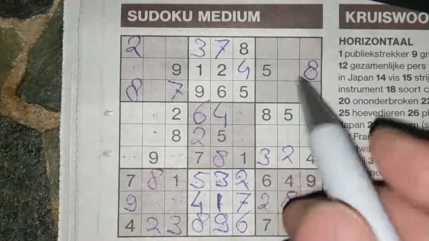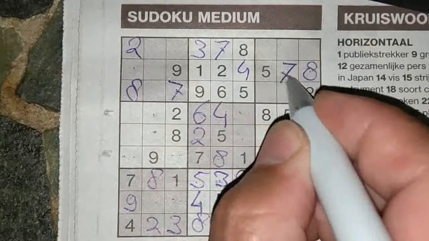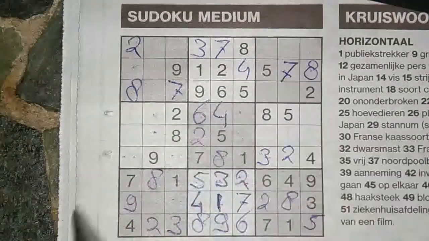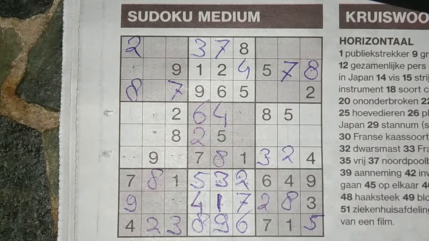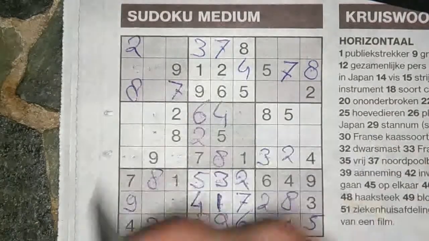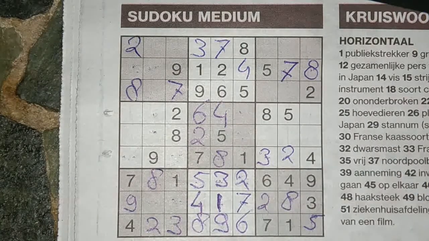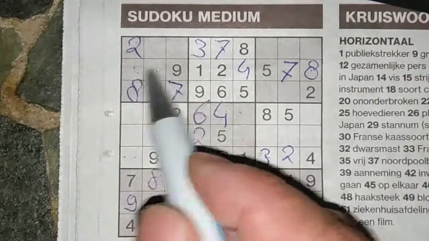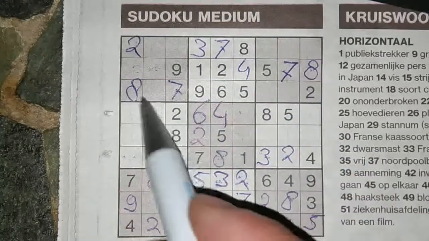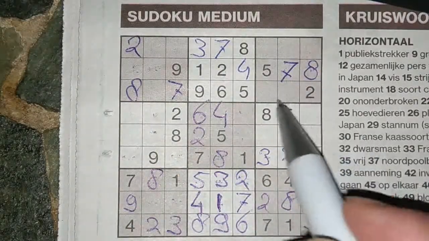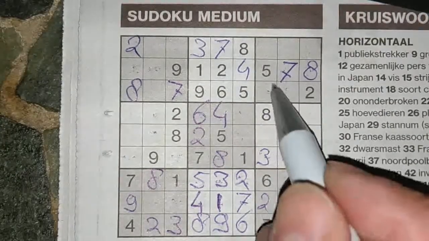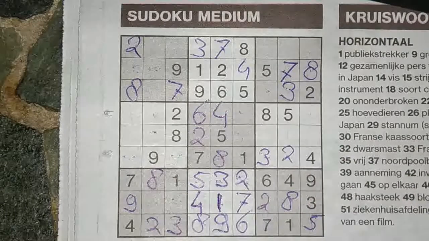So in the second row, the only place for 7 should be there. 2 boxes are left for this row, the numbers 3 and 6. This should be up here, 3 and 6. So we have a 3 in the second row, 3 in the first row. So in the third row, the only 2 places for a 3 should be here or there, but I see here 3, so no 3 there. 3 must be here.